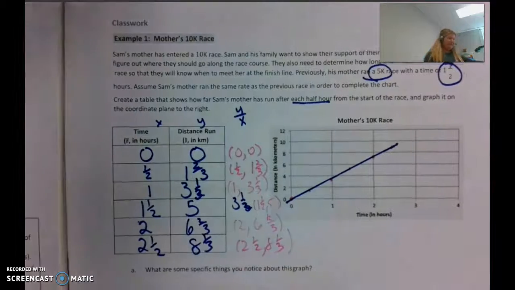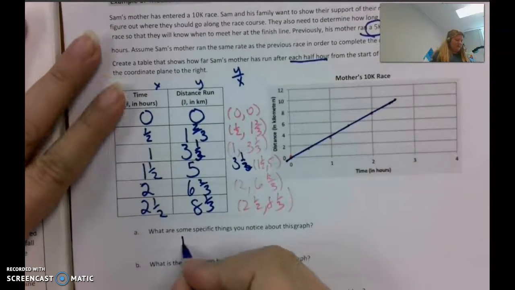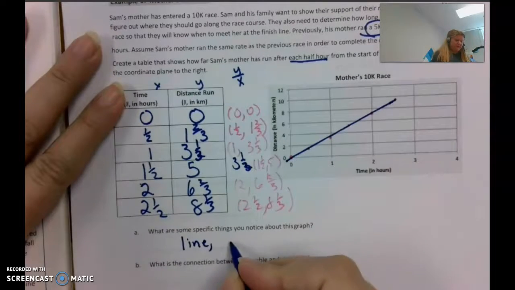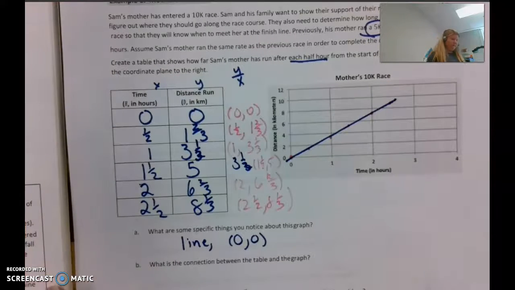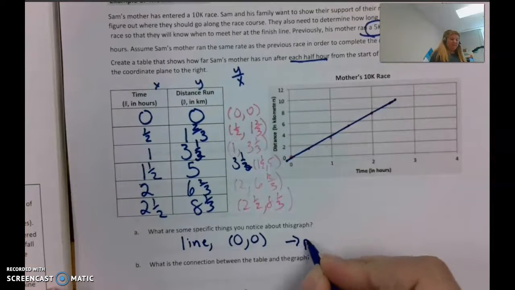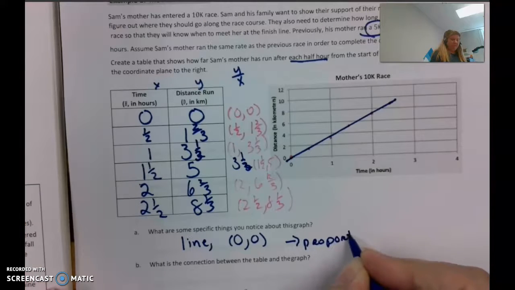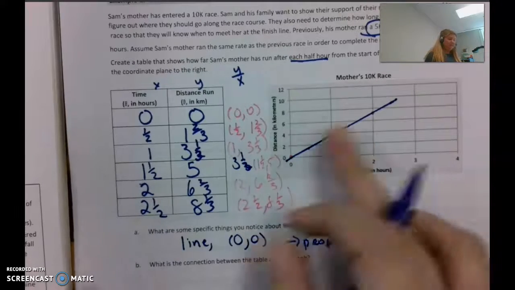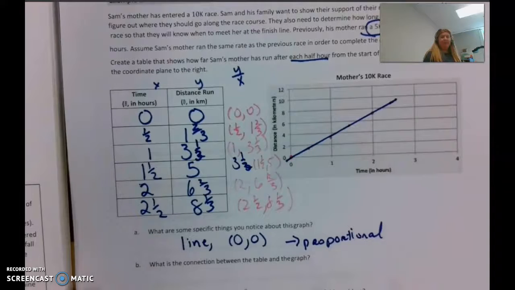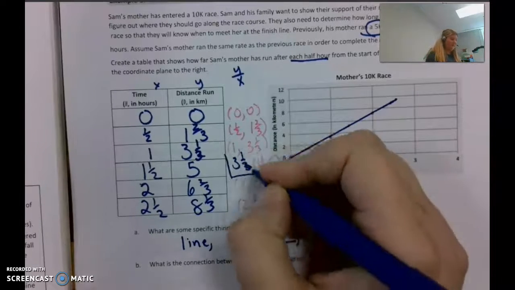So what are some specific things that we notice? Well, hopefully we notice this is a line, and we notice that it goes through the origin, which means that it is proportional. Hopefully at this point we are noticing and looking to see if our relationships are proportional. So the connection between the table and the graph, well, they are representing the exact same information. They look a little different, but it's the exact same information.